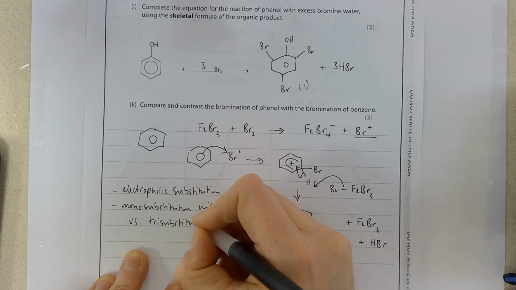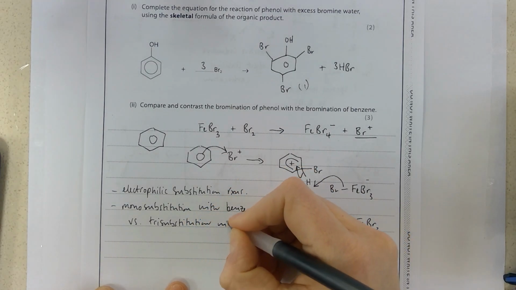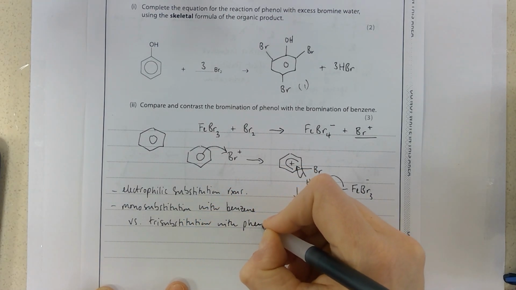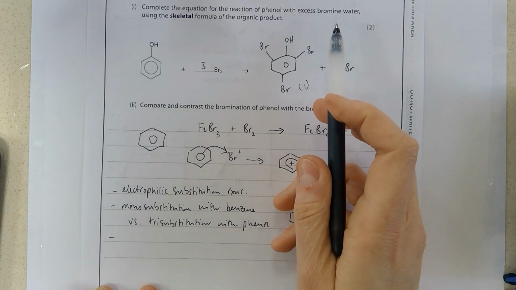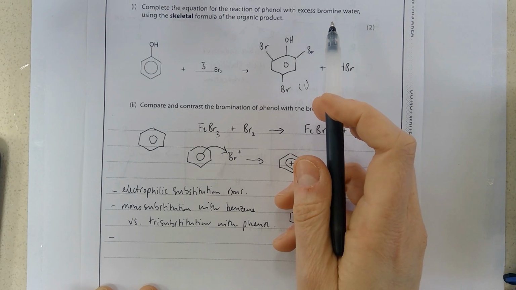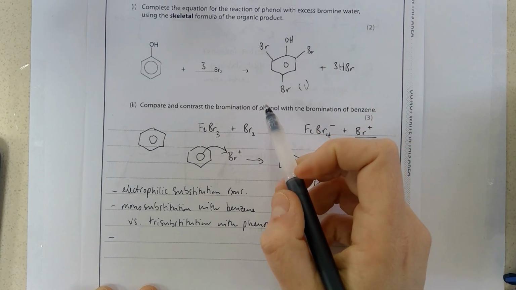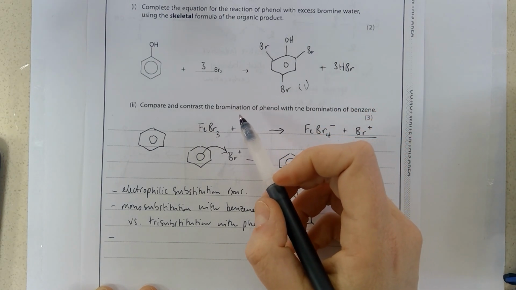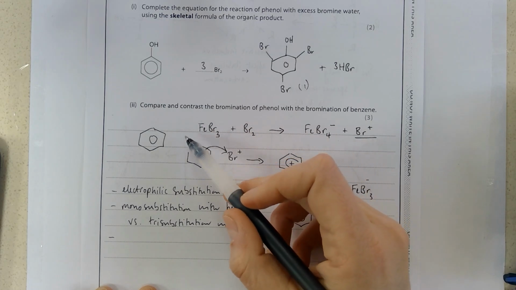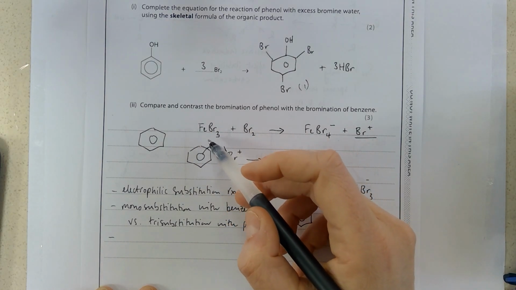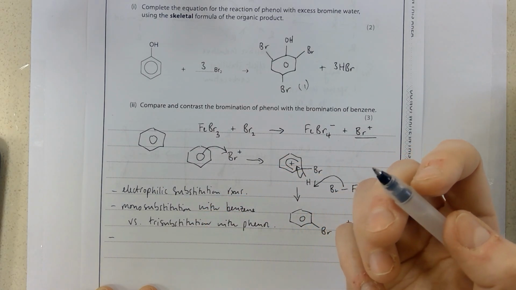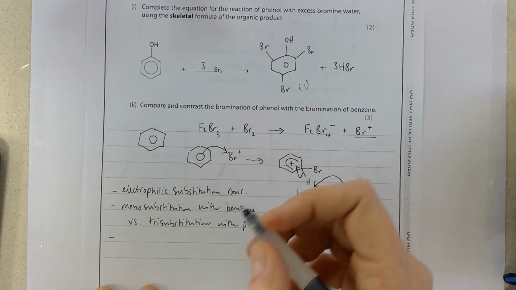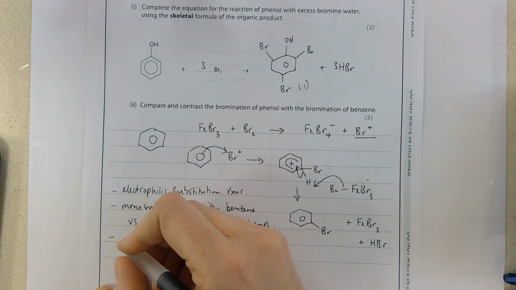And also the conditions we've already said are very different. So with phenol, we've said that we can just use aqueous bromine, whereas here we need to have bromine liquid alongside this halogen carrier or catalyst. And you'd also heat it, or under reflux really. So there's a number of things that you could say.